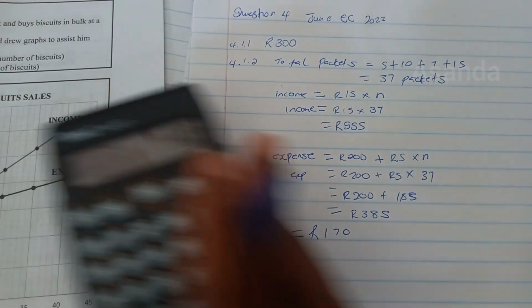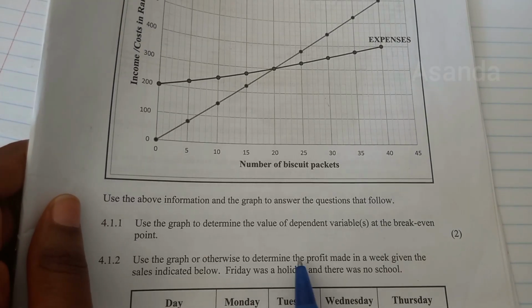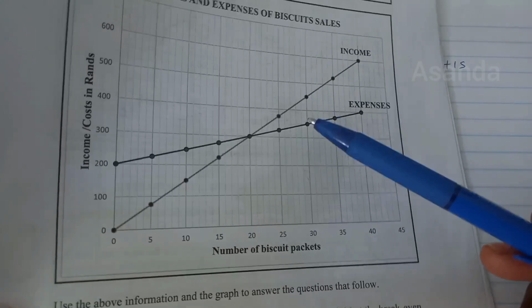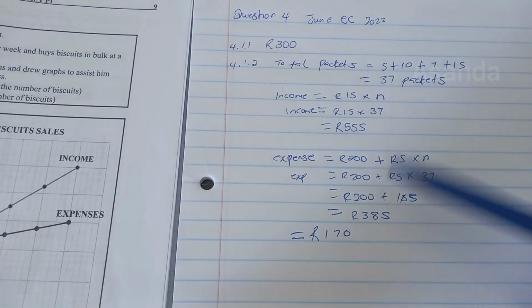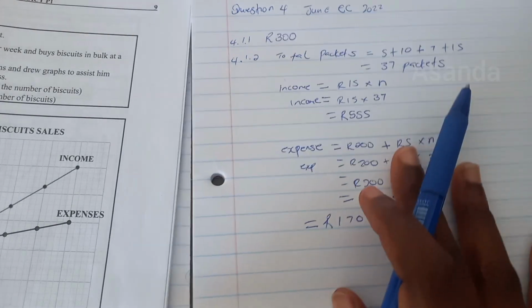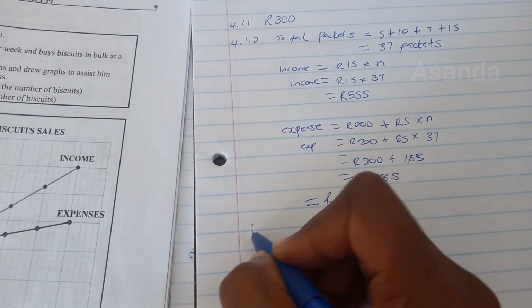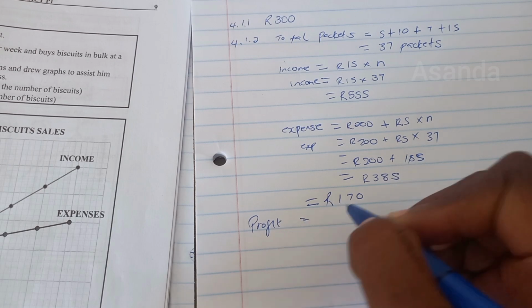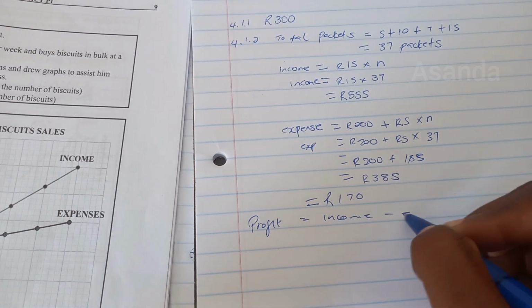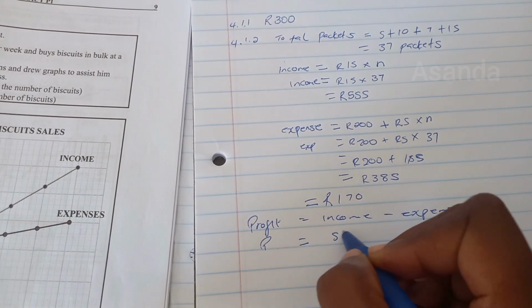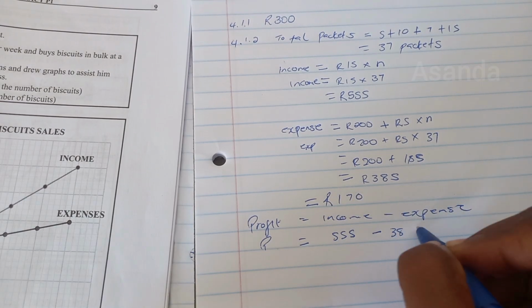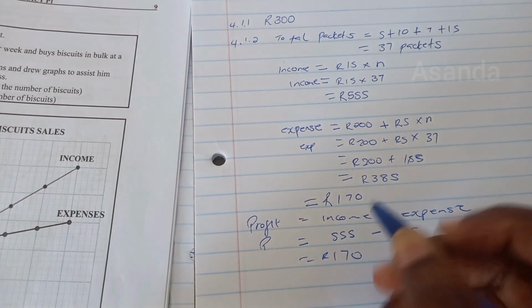It says we must calculate the profit, right? So they didn't give us the income or the expense. We have to find it either by calculations or from the graph, and then minus the 200 and get 170. Okay, so I didn't do the calculations. Let me do the calculations here. Profit is equal to income minus expenses. So our profit will be 555 minus 385, and that will be 170 rands.